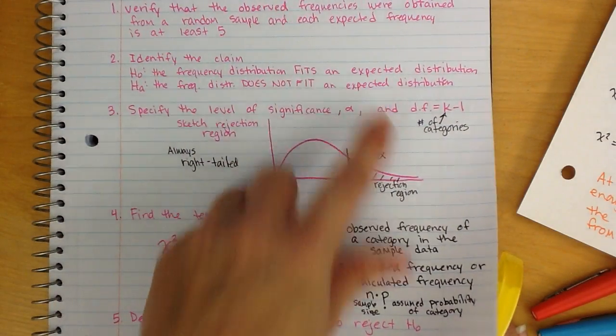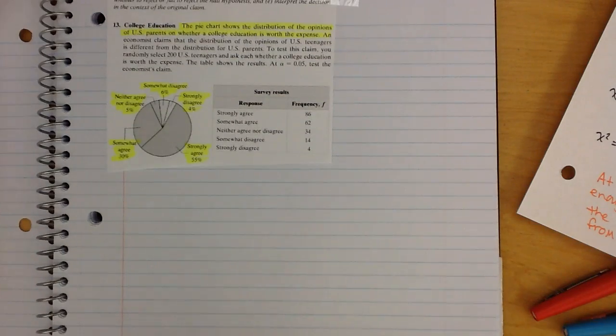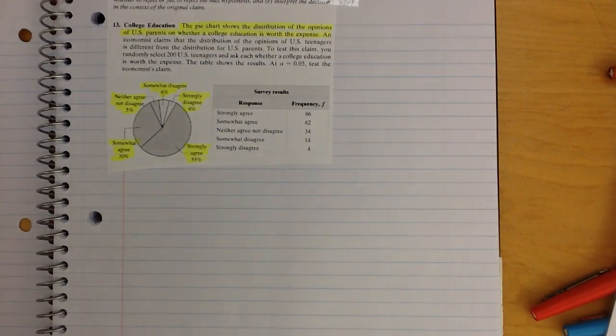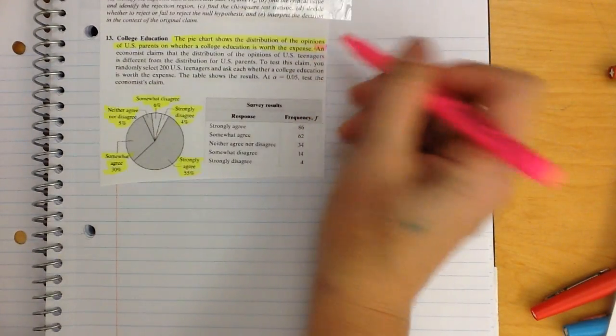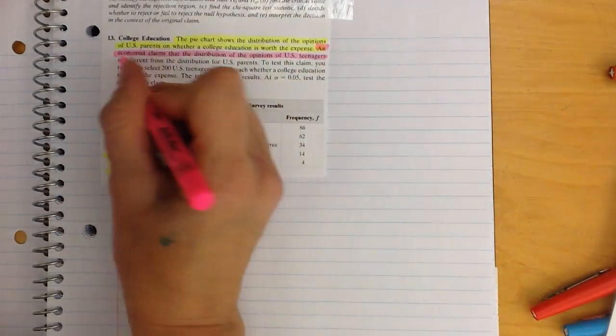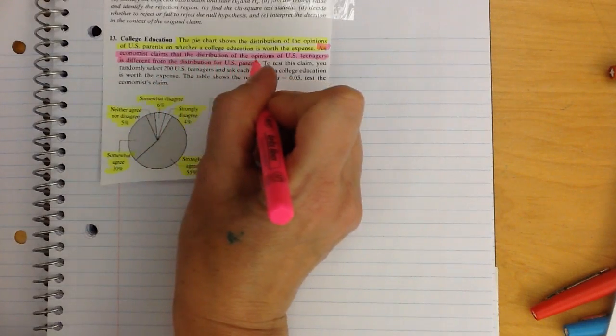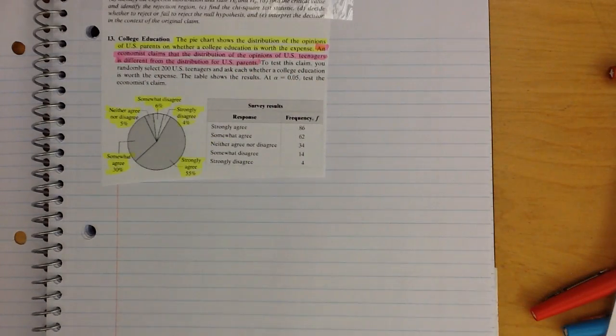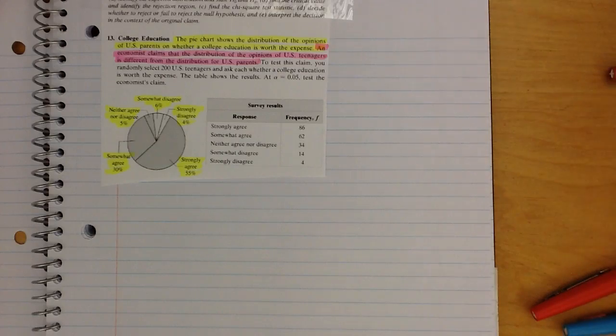That's our expected distribution. Then we have this economist comes along and claims that the distribution of the opinions of U.S. teenagers is different from the distribution of U.S. parents. So there's our claim that the distribution is different from the expected distribution.